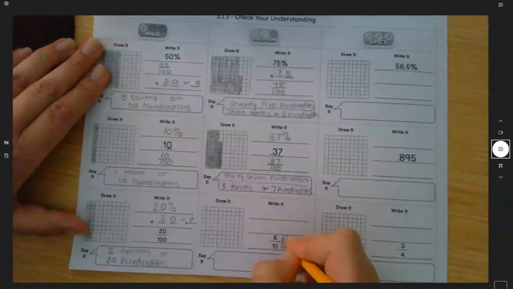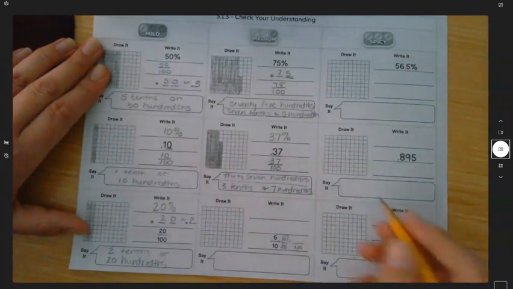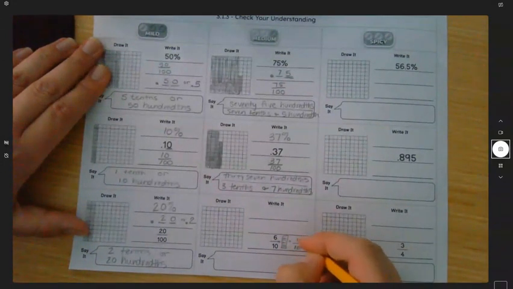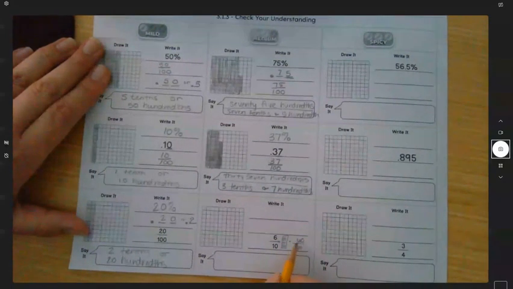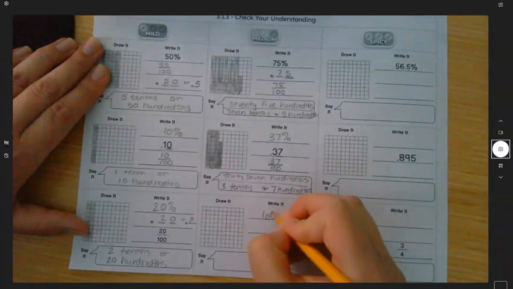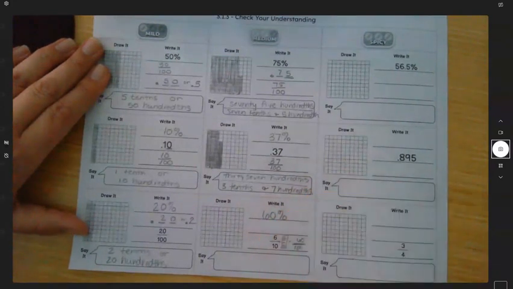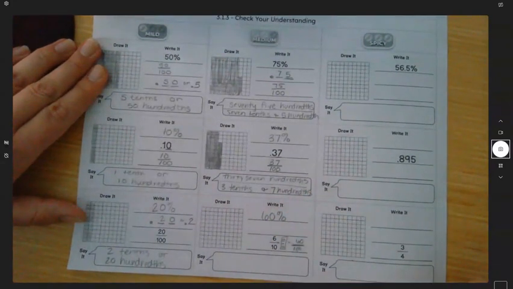Whatever I do to the bottom, I also have to do to the top. So 6 times 10 is 60. So I know that 60 over 100 is the same as saying 60 out of 100. And 60 out of 100 can also be written as a percent.